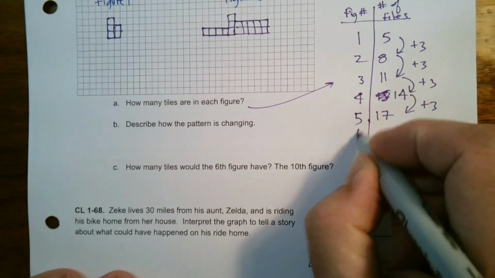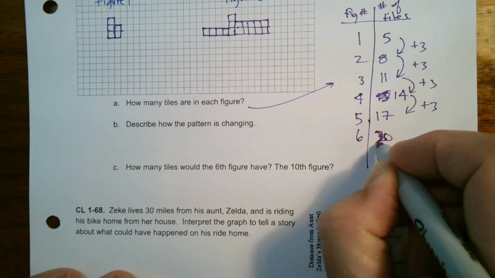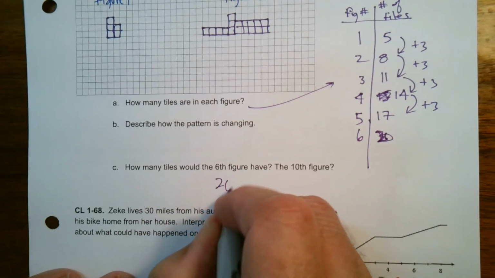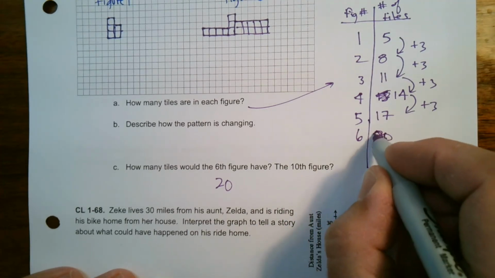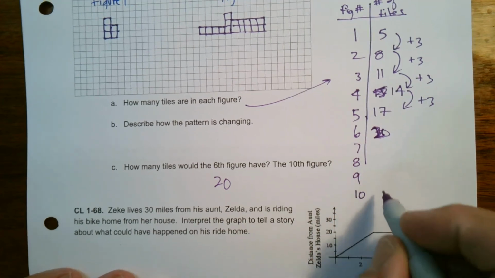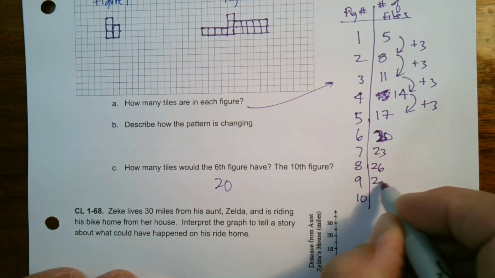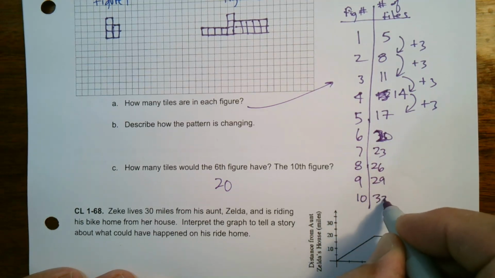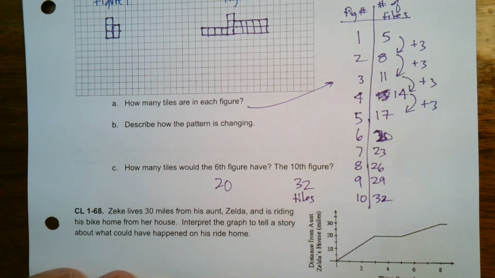Well, if I continue my pattern, the 6th figure, going up by 3, would have 20. 3 more than 17 would be 20. And then for the 10th figure, what we can do is just continue our pattern: 7 would have 23, 8 would have 26, 9 would have 29, and 10 would have 32. So the 10th figure would have 32 tiles. Okay, so there you have it.